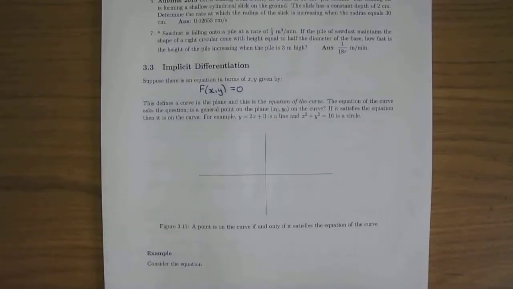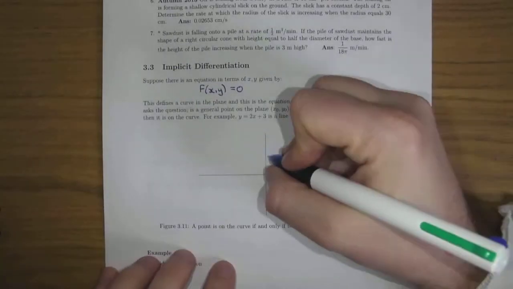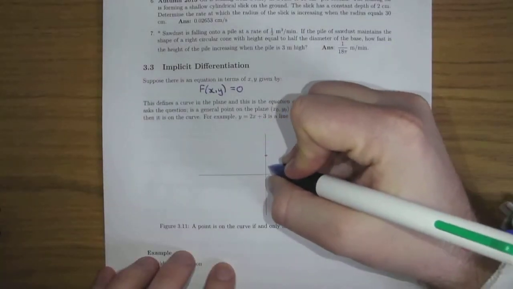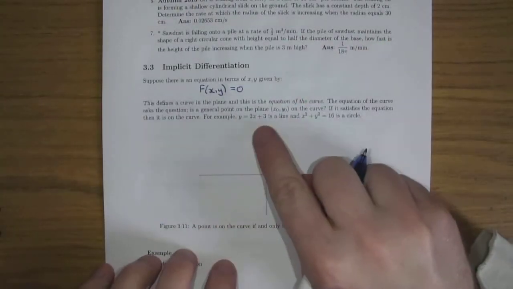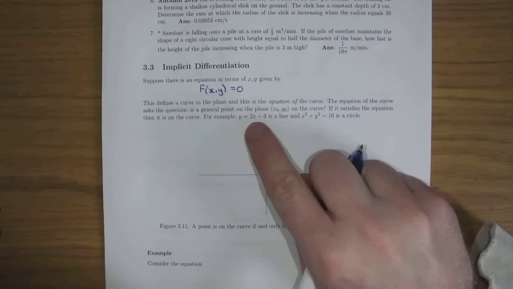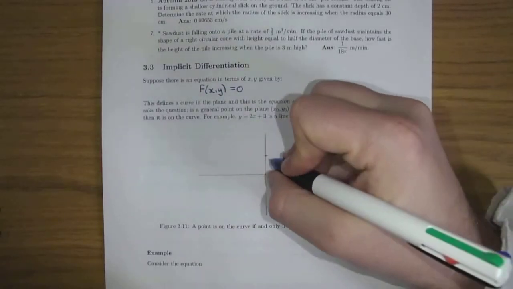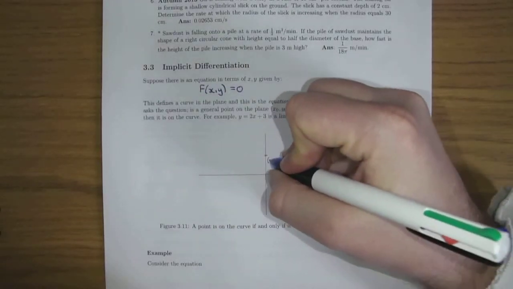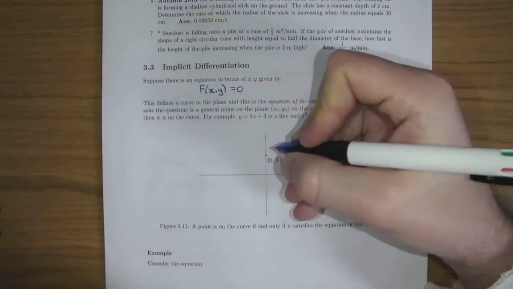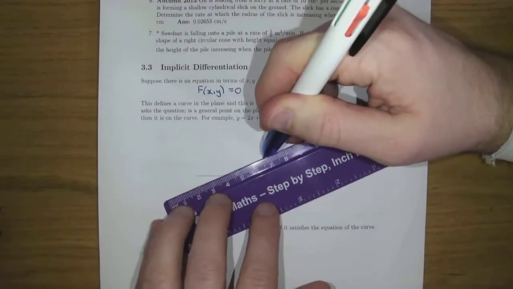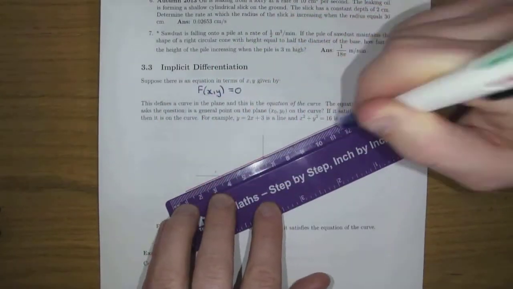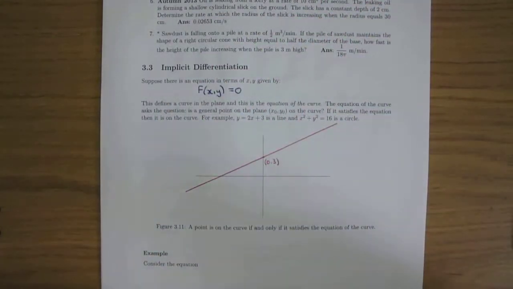So for example, y equal to 2x plus 3. Now what I'm going to do initially with y equal to 2x plus 3 is I'm actually just going to draw it first and then kind of explain what's going on. So y equal to 2x plus 3, okay, I'm going to just put one point here, 0, 3. This will not be to scale. Draw a straight line. Okay, and I'm also going to draw a circle.